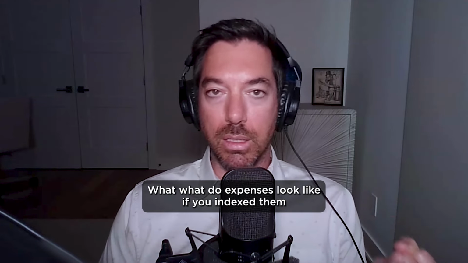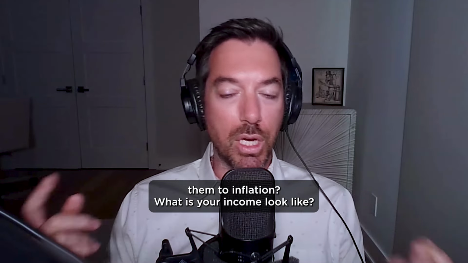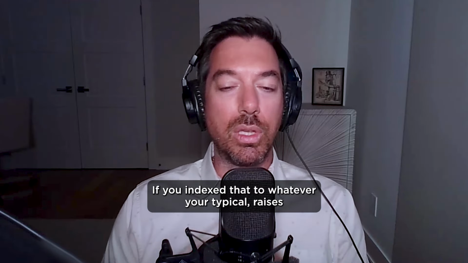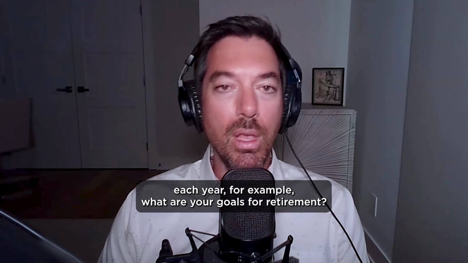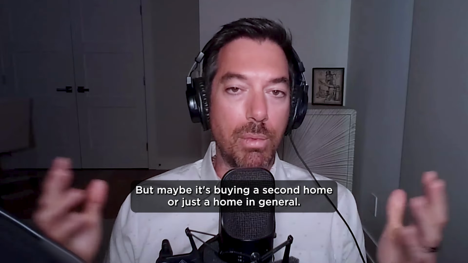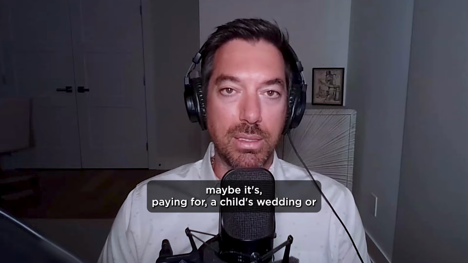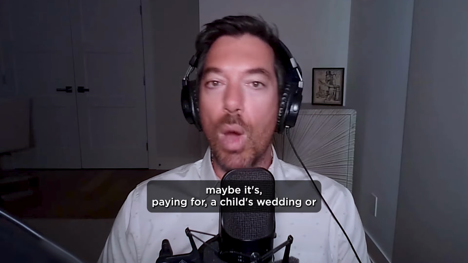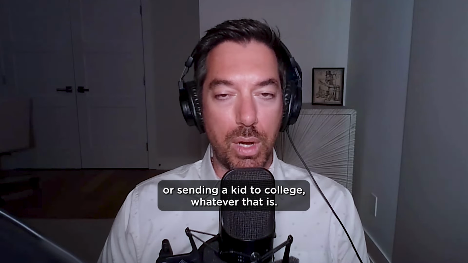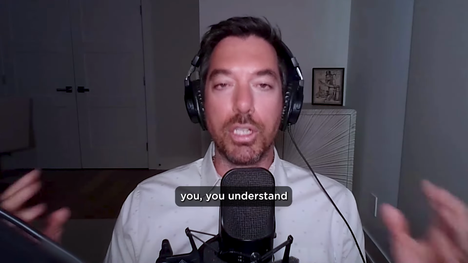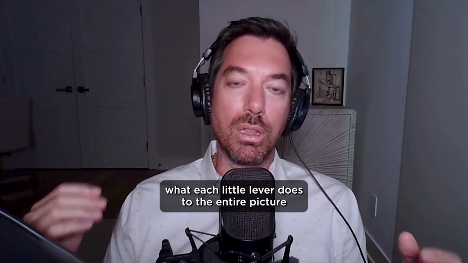What do expenses look like if you index them to inflation? What does your income look like if you index that to whatever your typical raise is each year, for example? What are your goals? Retirement, but maybe it's buying a second home or just a home in general. Maybe it's paying for a child's wedding or sending a kid to college, whatever that is. All that is important to lay out in context so that you understand what each little lever does to the entire picture.